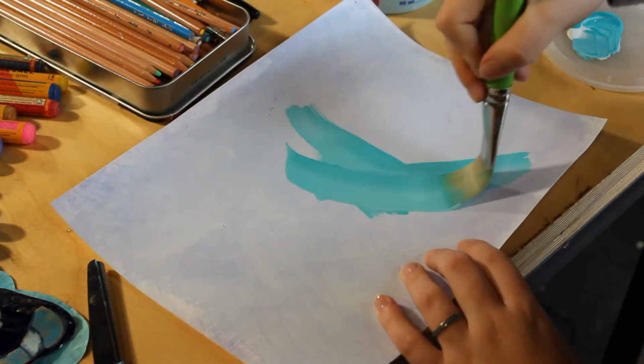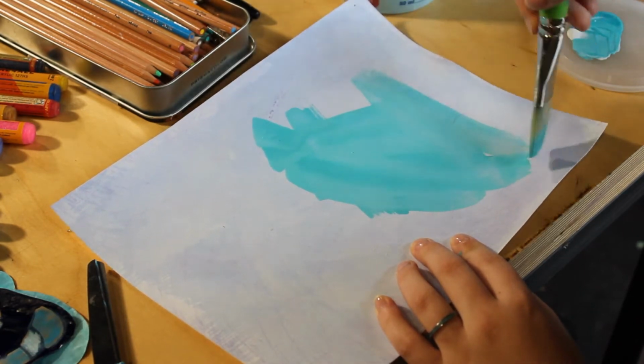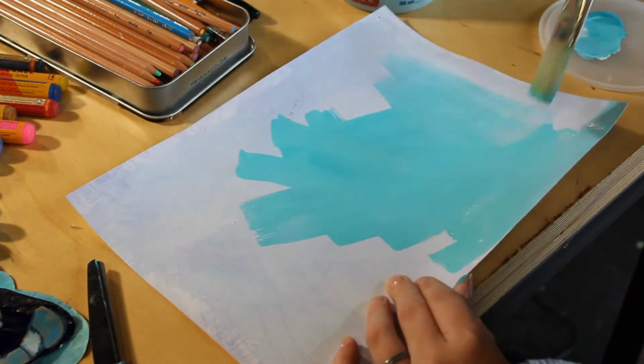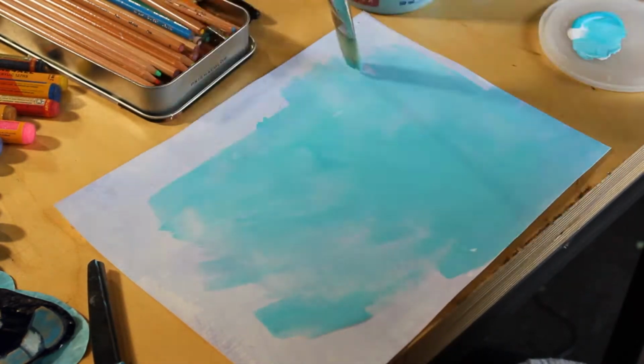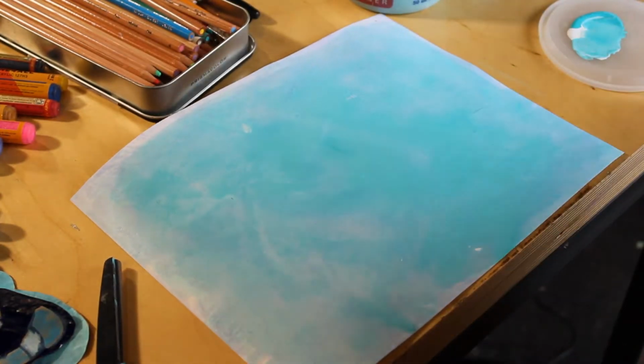You'll want to paint it to where the color goes from edge to edge. Fill up the whole sheet. Now, set this to the side so it can dry.